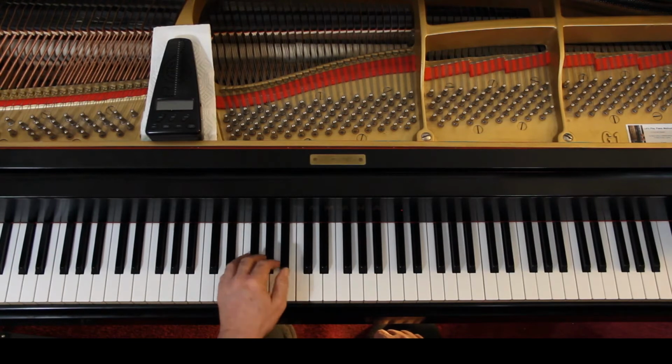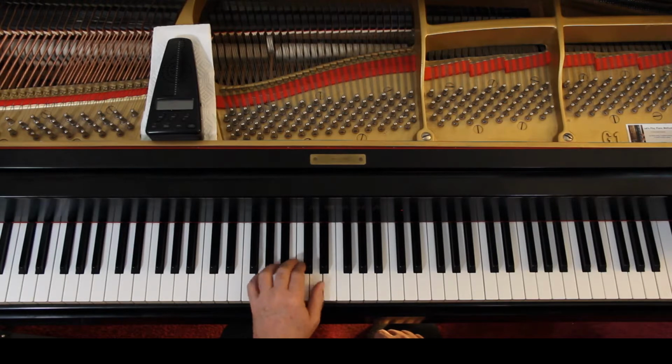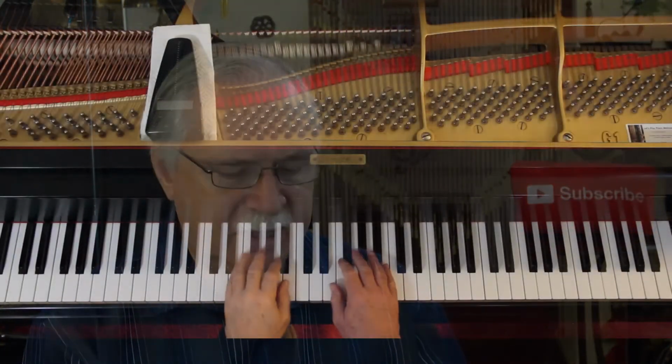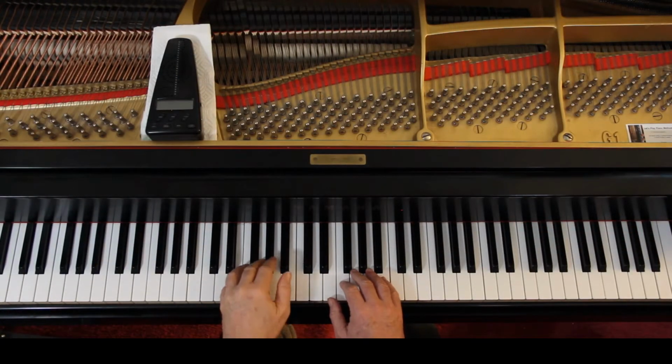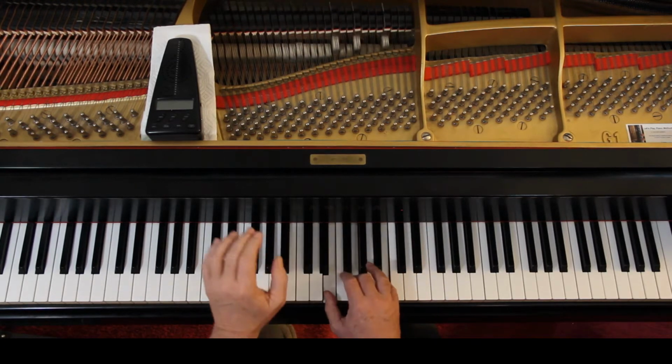1 and 2 and 3 and 4 and 1 and 2 and 3 and 4. See the 'and' there, the left hand is playing in that rest where the right hand has a rest. The left hand plays that. So if I put them together here, it's 1 and 2 and 3 and 4 and.